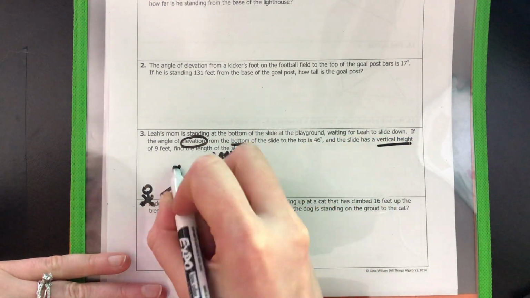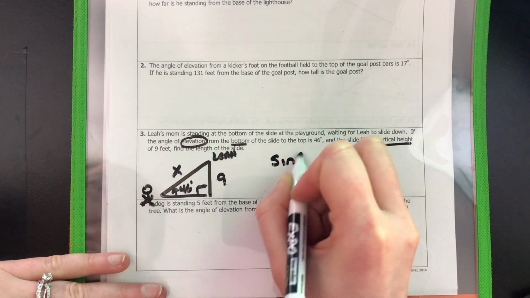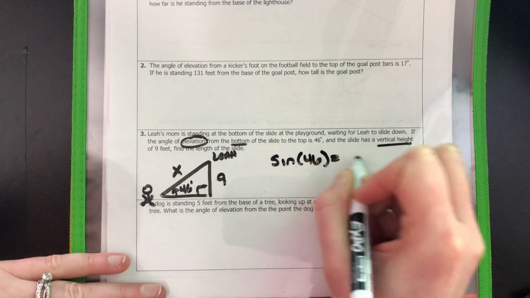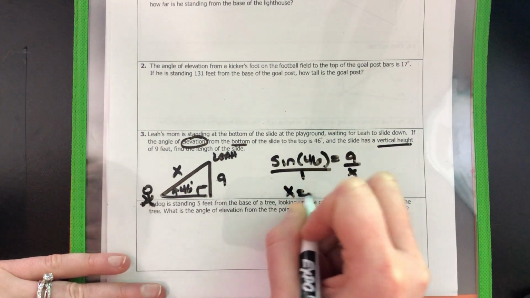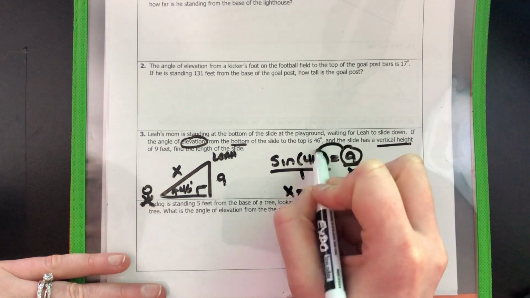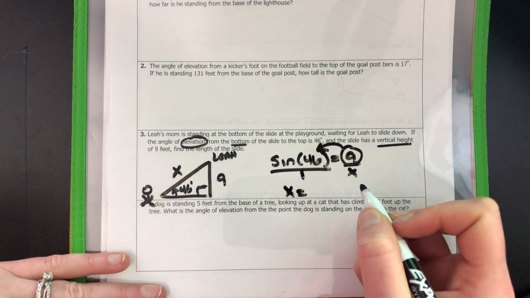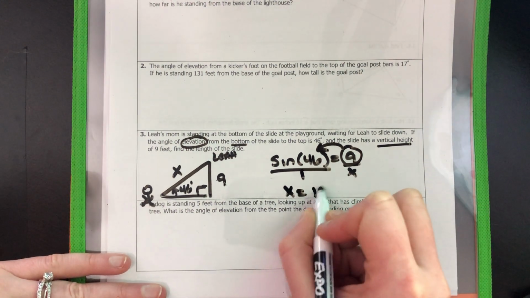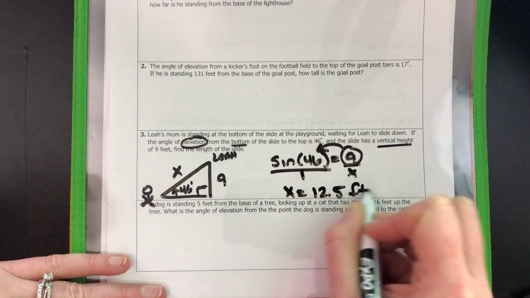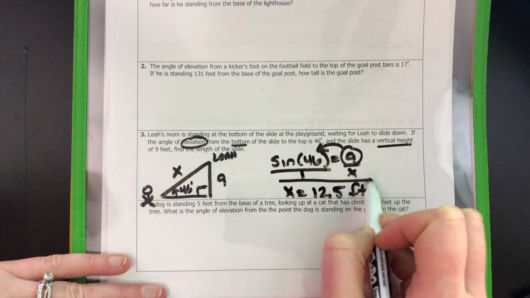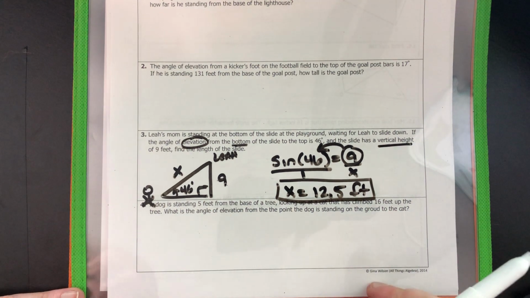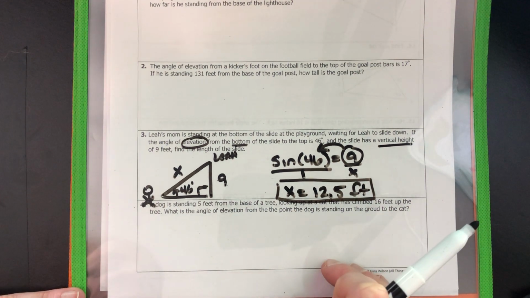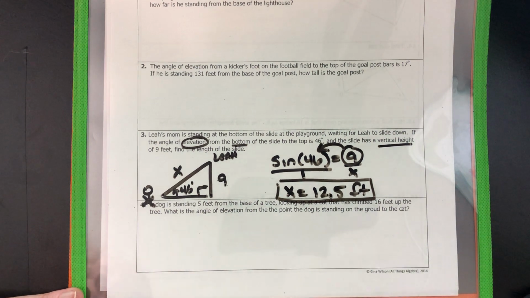So this would be opposite over hypotenuse, sine of 46. X is on bottom, so you divide. 9 divided by your trig function, and you will get 12.5 feet. That is how long the slide is. Okay? All right, now pause it again and try out number 4. We'll go over it and then talk about depression.